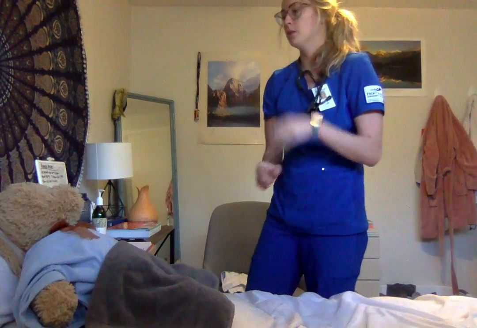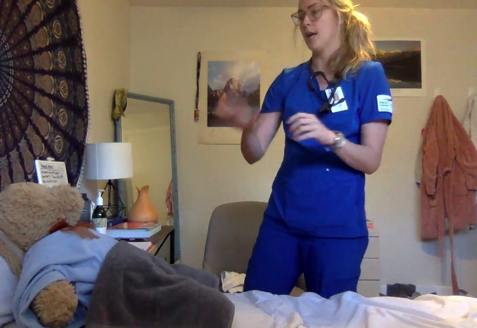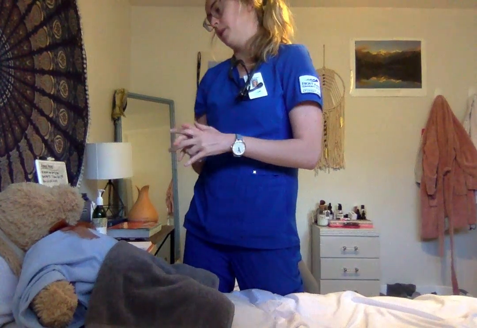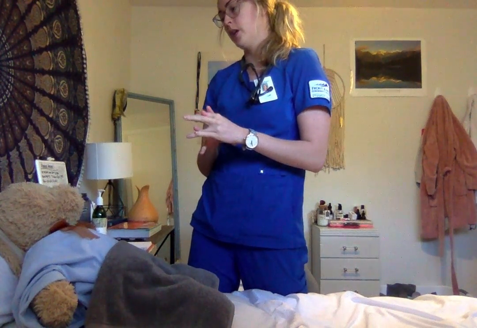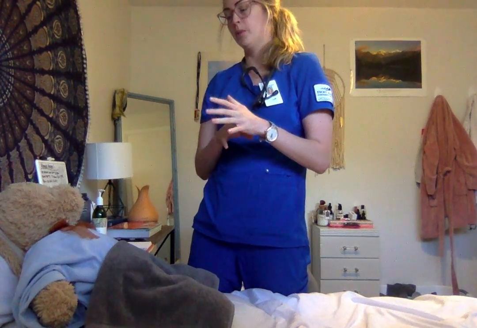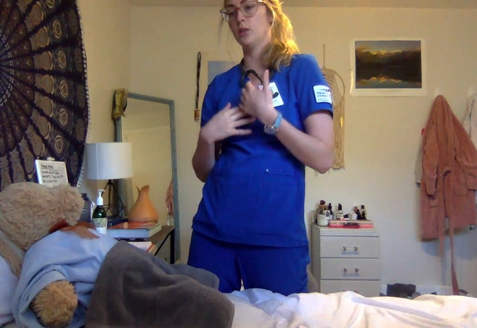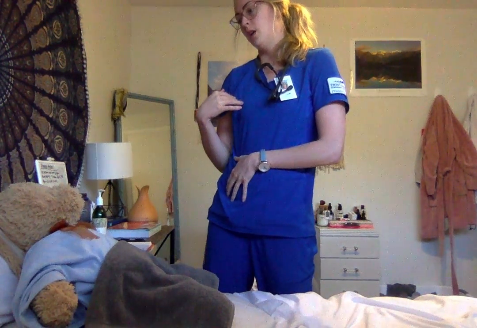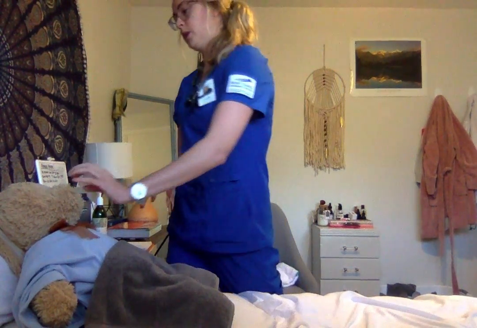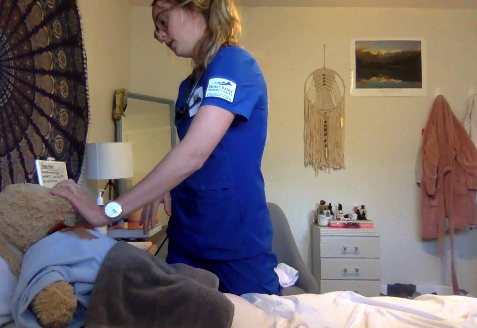Okay, so now I'm going to make sure that I establish first things, a patent airway for the patient, making sure that the patient is breathing. There's no depression in breathing, so I'm going to put on an oxygen mask.